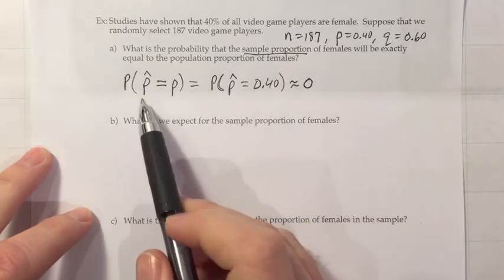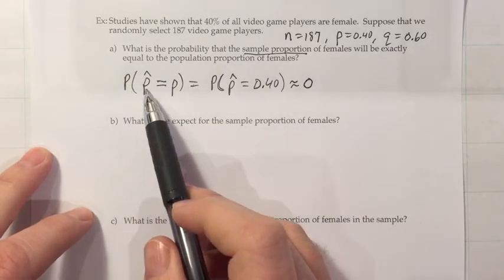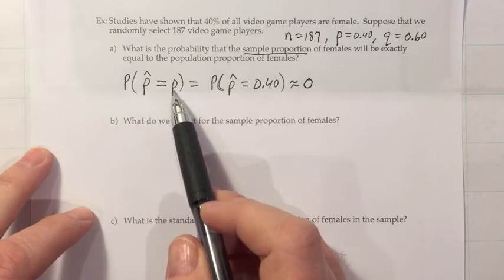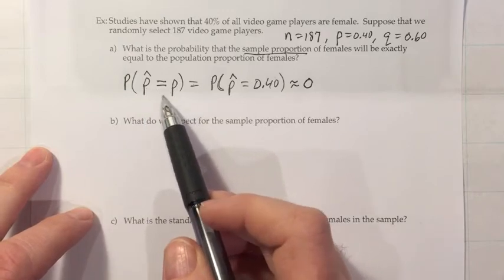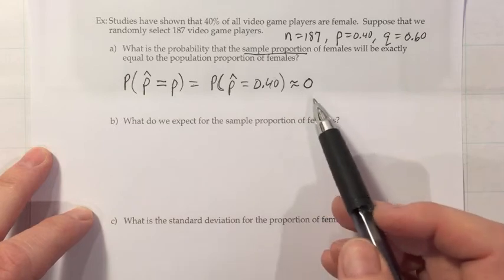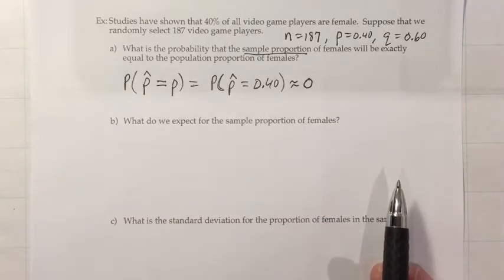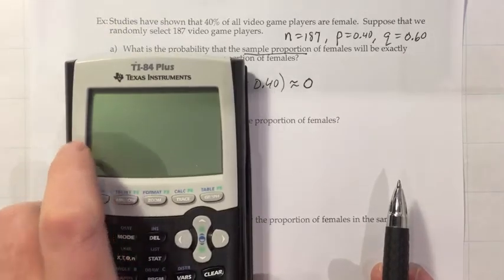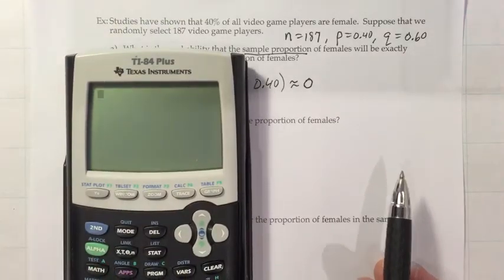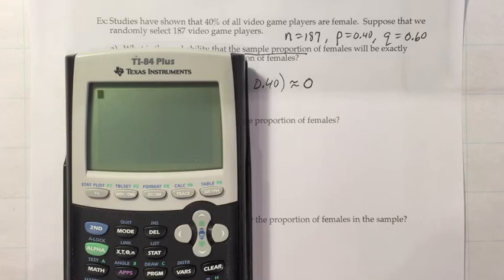So from here on out, when somebody asks us what's the probability that a sample value will be equal to the population value, we're going to say that if we're estimating, we basically have no chance of getting exactly the right answer. And I just want to show you that that's the case on this problem. In order for P hat to be 0.40, you would need X to be equal to 40% of 187.